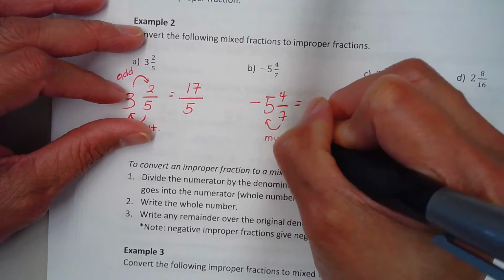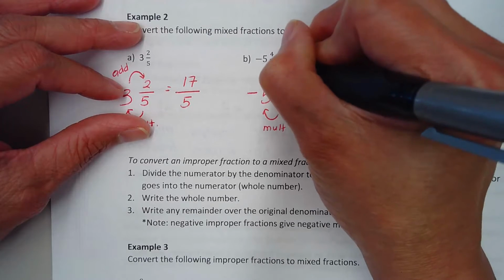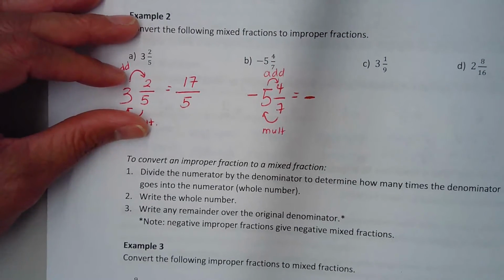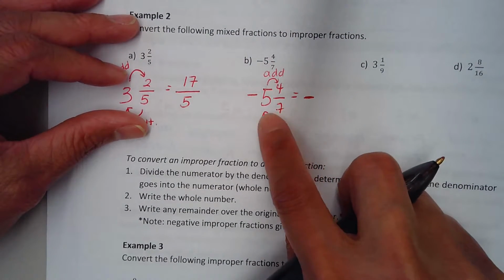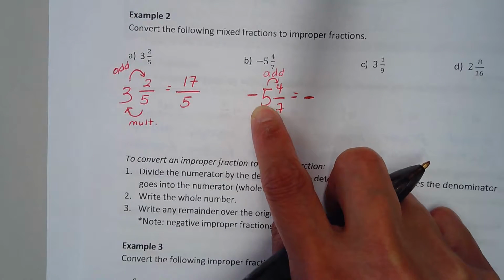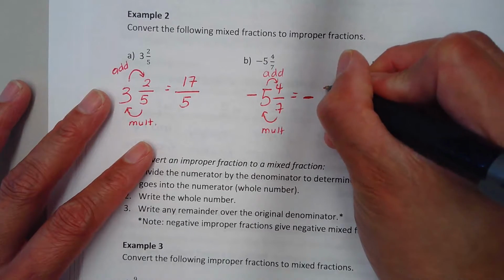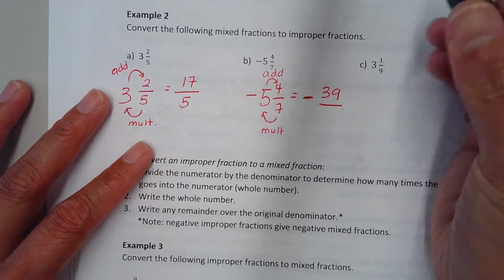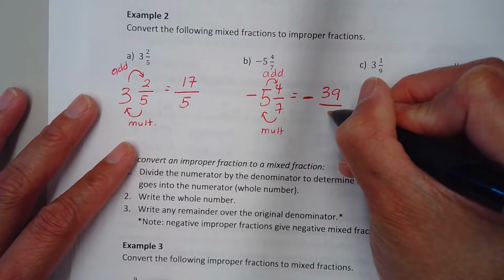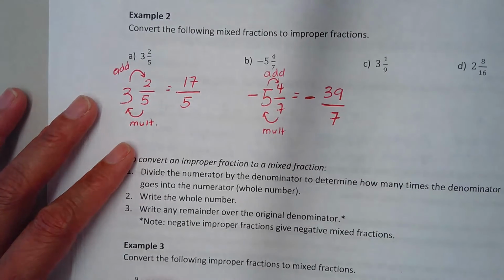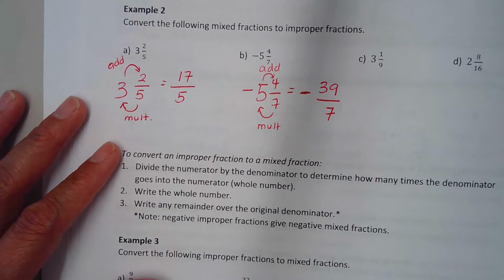Multiply, and then add. So 5 times 7 gives us 35. Then the 4 would be 39. So -39 over the denominator, 7. So -39/7.